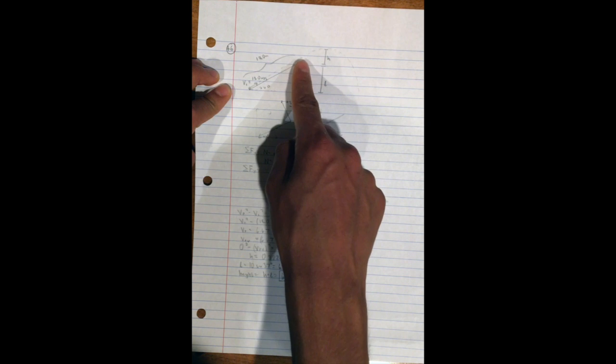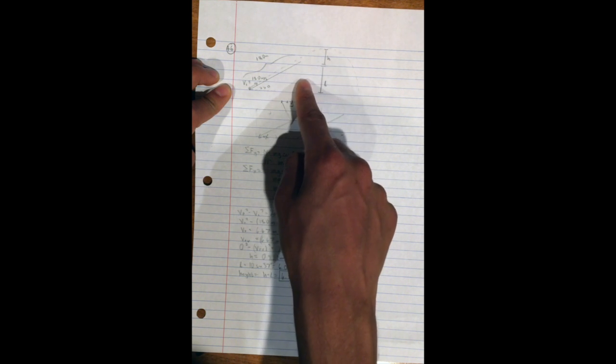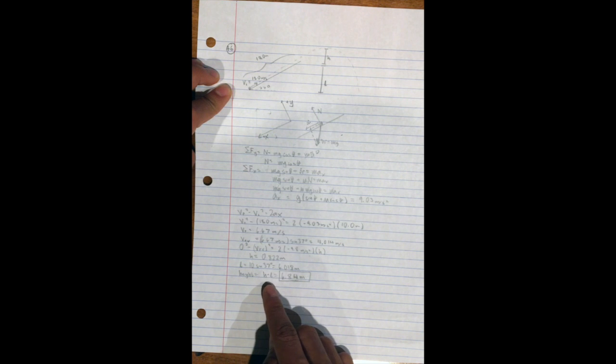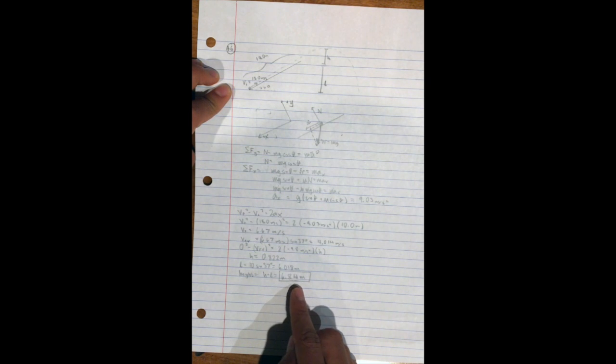And lastly, we need L, and by using trig, that's just 10 times sine of 37, which is equal to 6.018 meters. So for the total height, we get L plus h, which is equal to 6.84 meters.